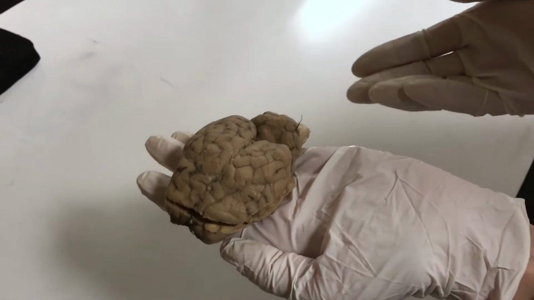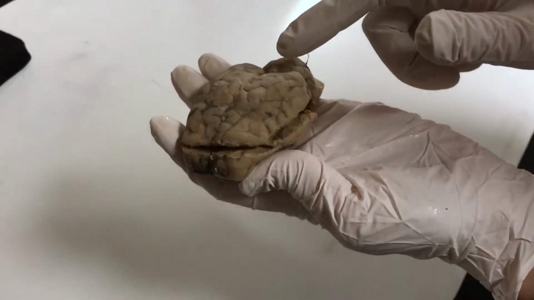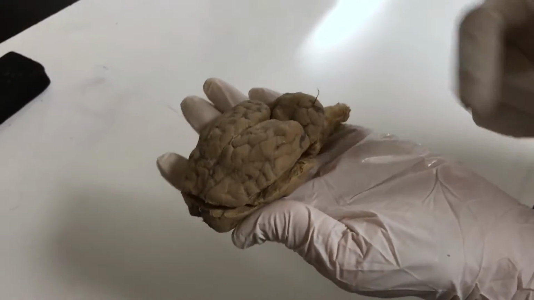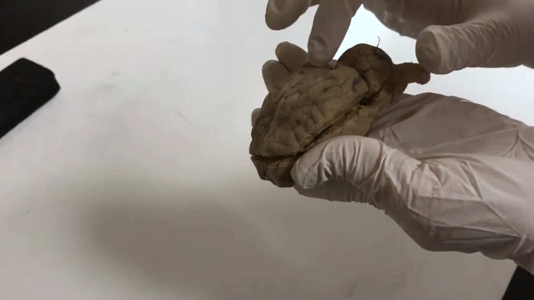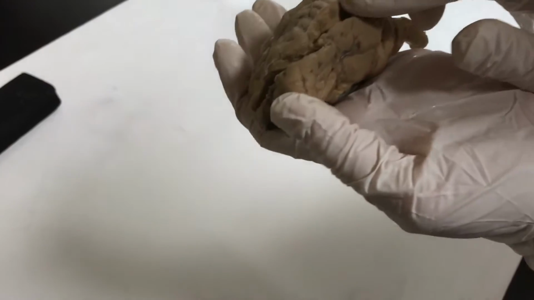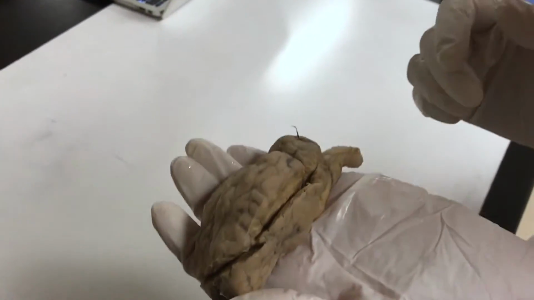So here you have a sheep's brain. Up here is the frontal lobes. Then the parietal lobe would be here and here. The occipital lobe is in the back here. And the temporal lobes are down near the bottom. And then somewhere in this region, which we cannot see, is the insula.